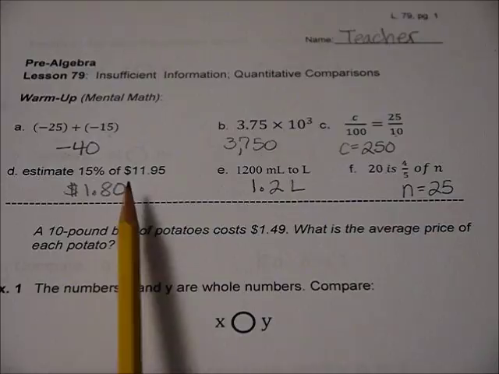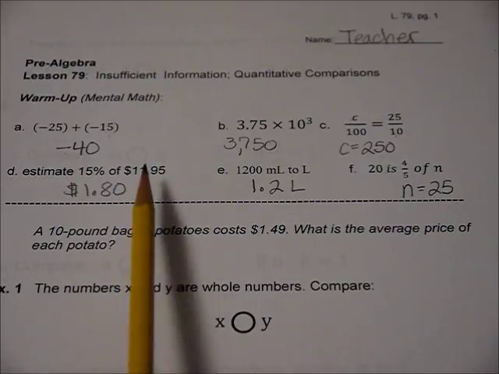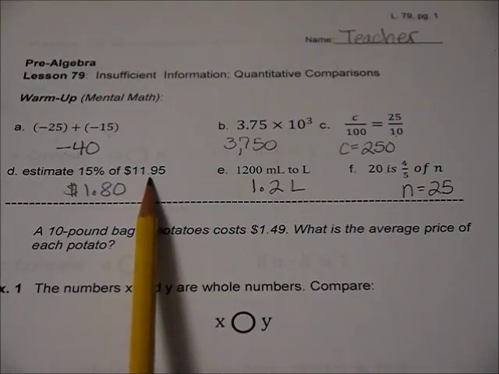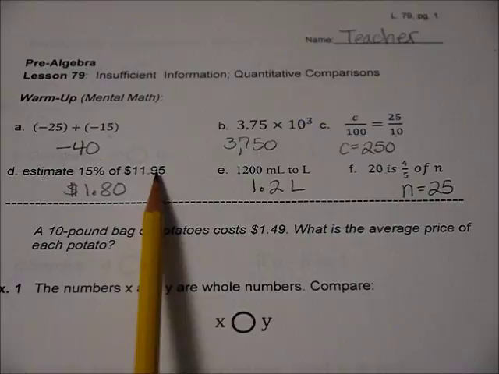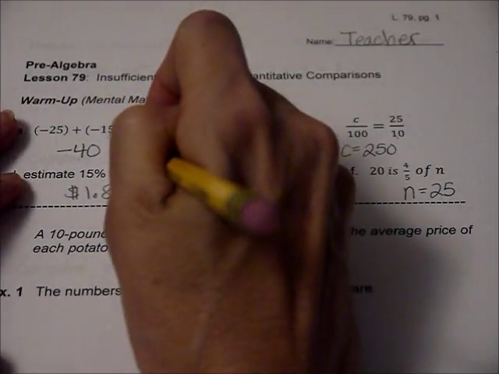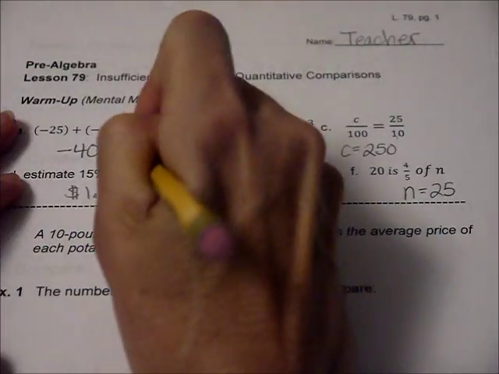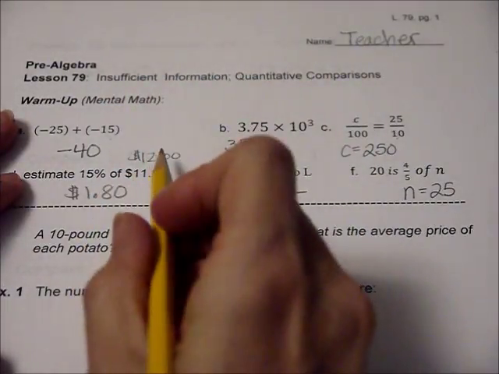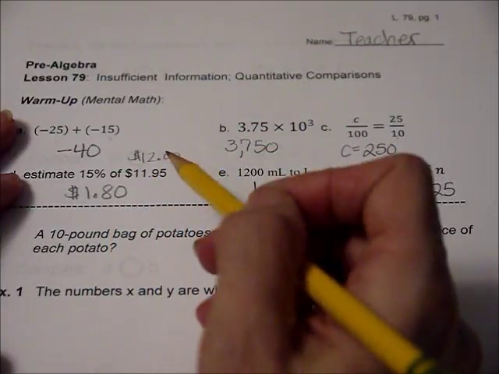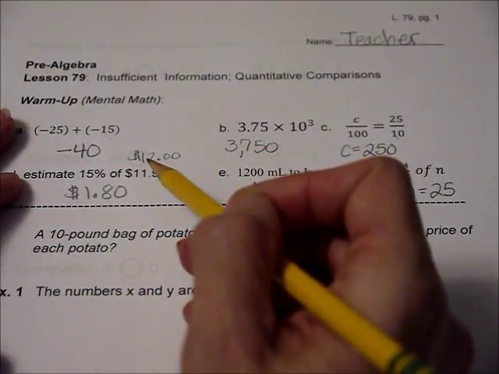Okay, estimate 15% of $11.95. Well, let's round that up to $12. And if we're going to do 15%, we first do 10% of $12, which is $1.20 because of that decimal place. So let me show you that. If we have $12, 10% of it would be $1.20. 5% is half of $1.20.